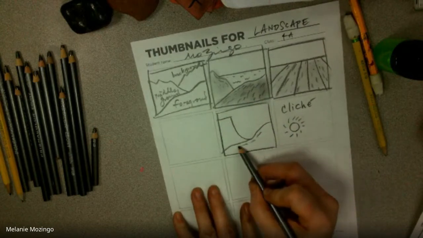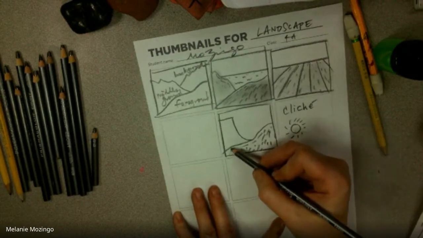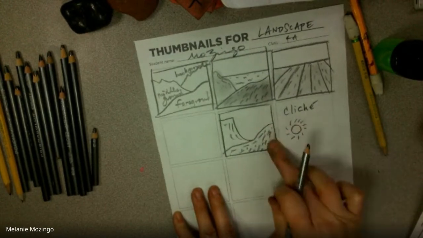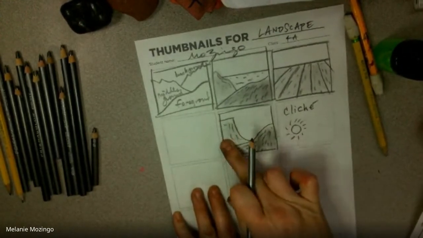Because of that, I want you to think about how you might be able to show it in a slightly different way. So let's say I do maybe more of a desertscape. Okay, I've got kind of a plateau right here. So I'm going to make this a little bit darker here, a little bit lighter in between.